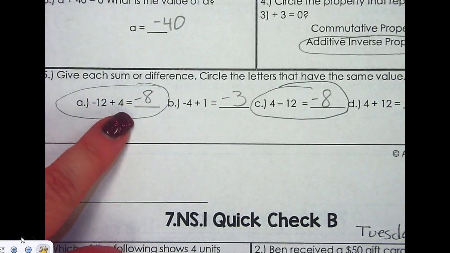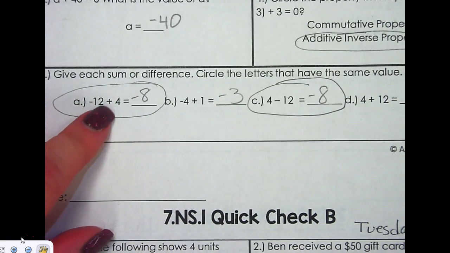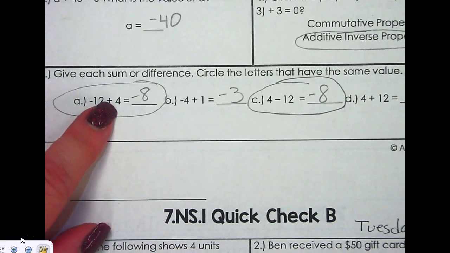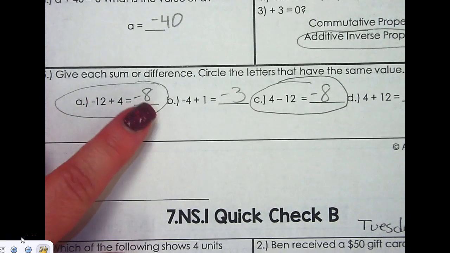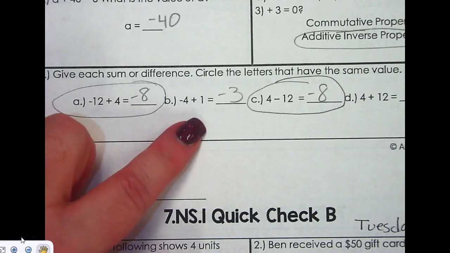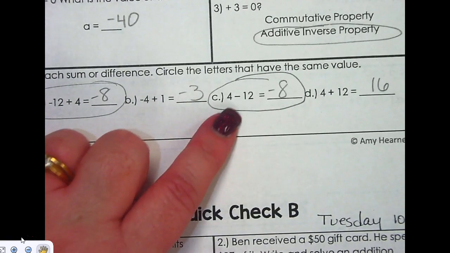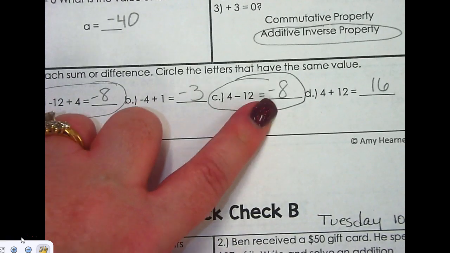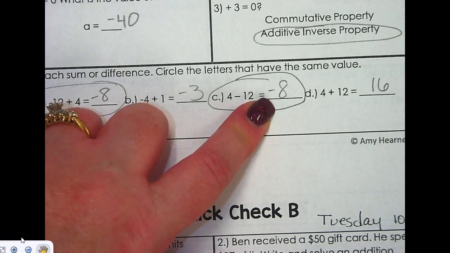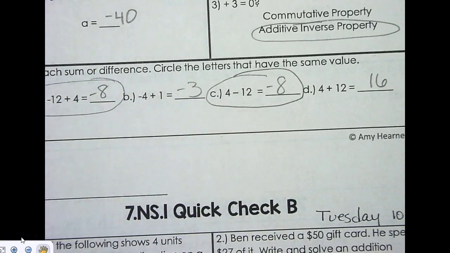-12 plus 4. If I'm at -12 on the number line, I go 4 in the positive direction. That means I'm getting closer to 0, so I'm at -8. -4 plus 1 is -3. 4 minus 12 means I end up at -8. And 4 plus 12 is 16. Questions about your warm-up? No.